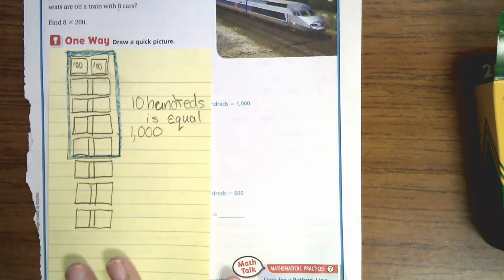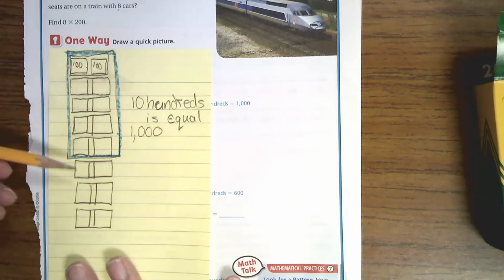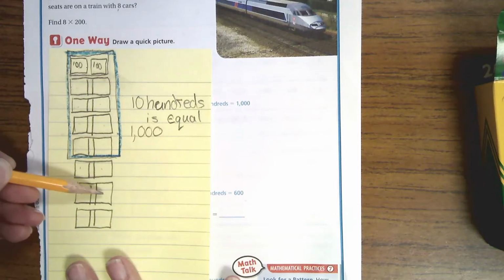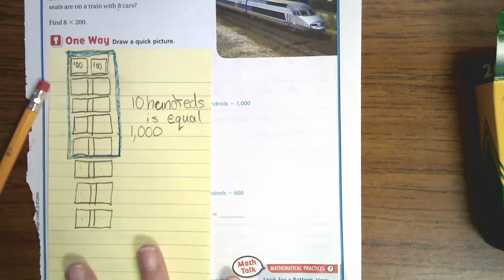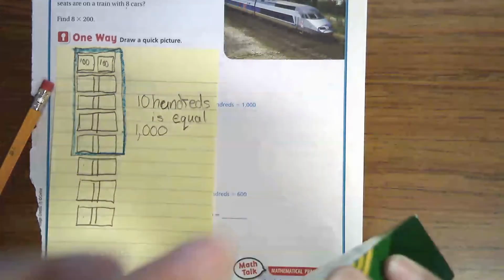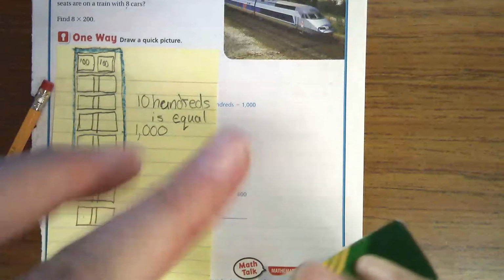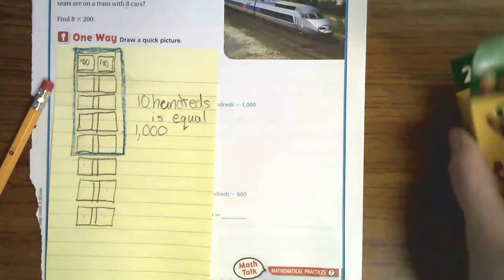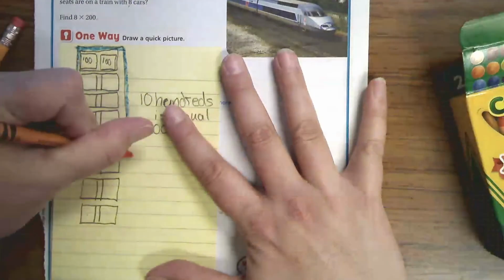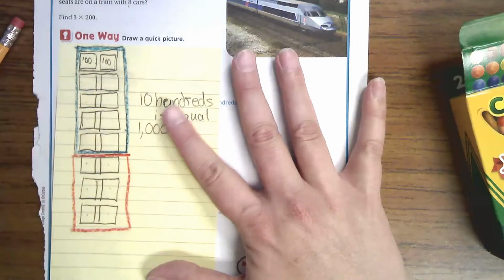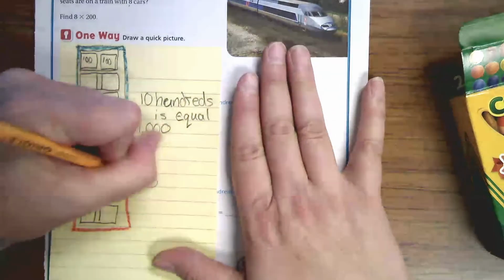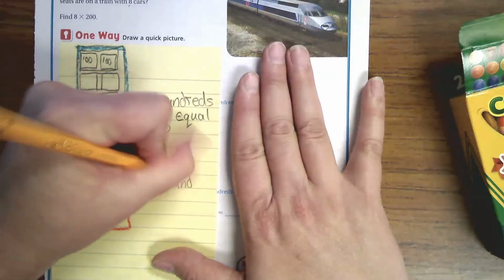So once again, let's count by hundreds. Count with me. 100, 200, 300, 400, 500, 600. All right, so let me use a different crayon. I'm going to do orange. This right here equals 6 hundreds.